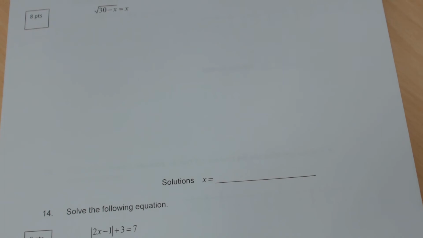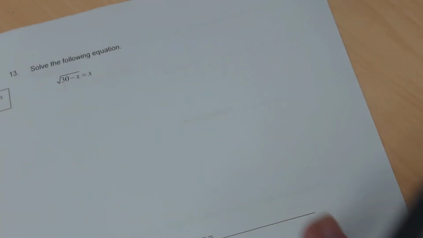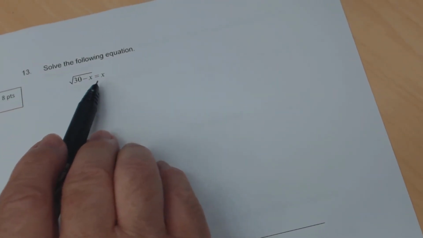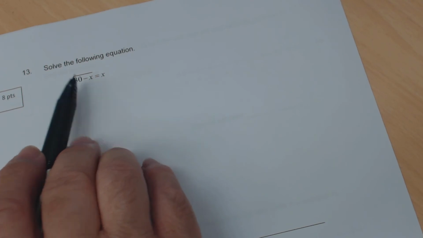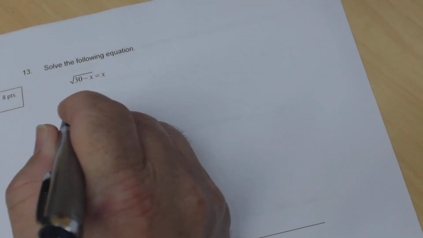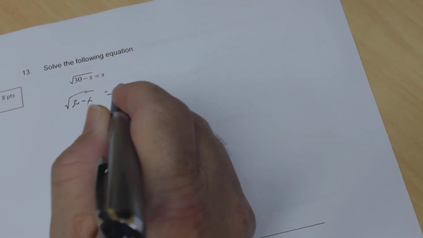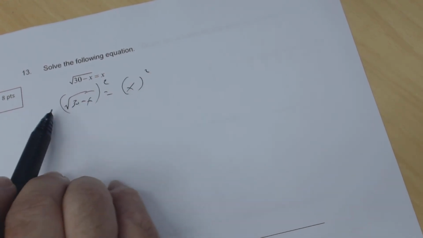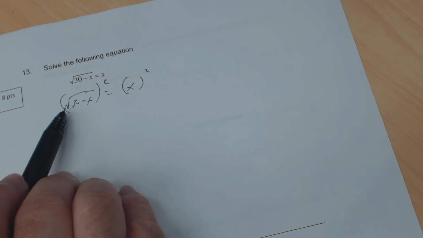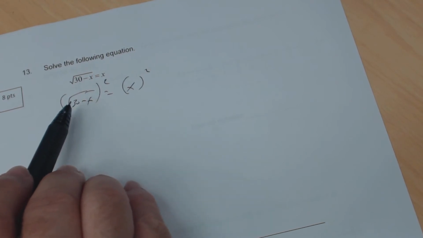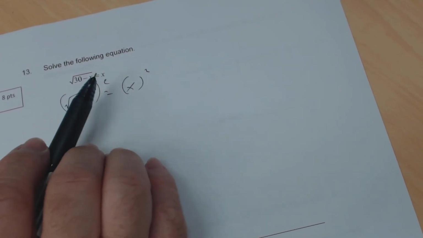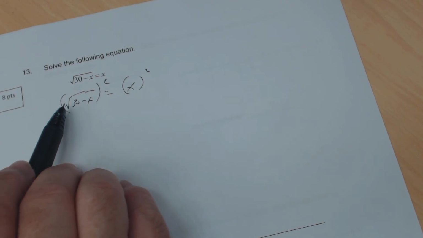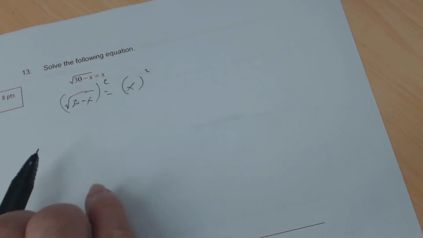Okay, number 13. You want to solve this radical equation, but notice that the radical is already by itself. So now what you're going to do is square both sides. Remember, whenever you have a radical, once you get it by itself, to solve the equation you're going to raise both sides to a power that's equal to the index. My index here is 2, because it's a square root. If this were a cube root, you would cube both sides.